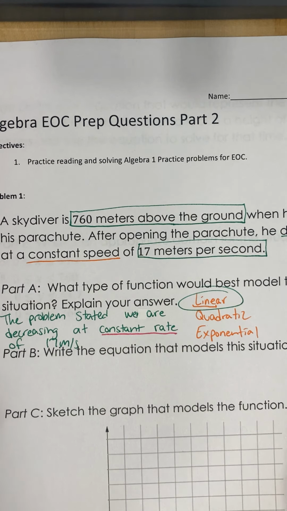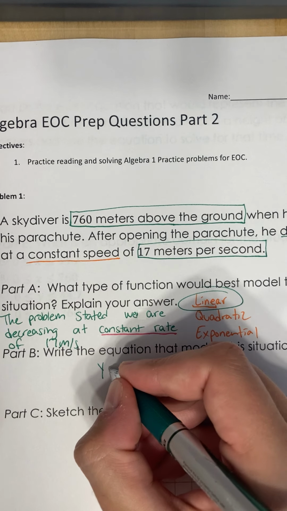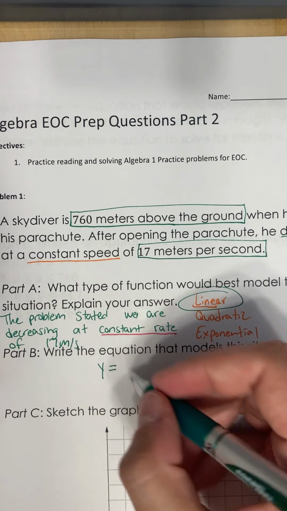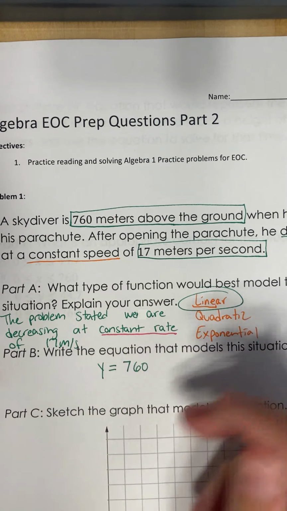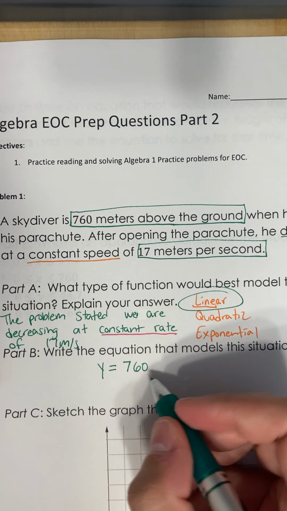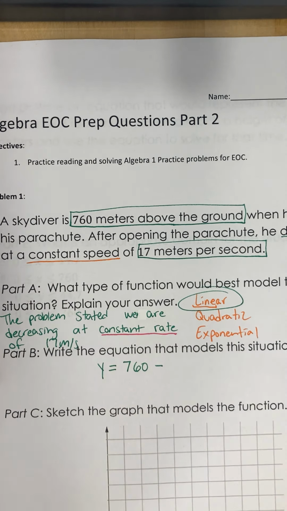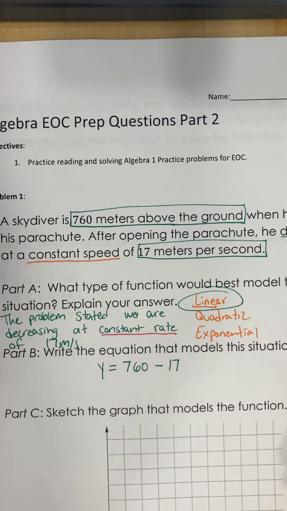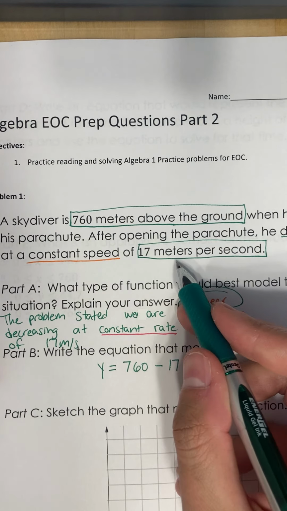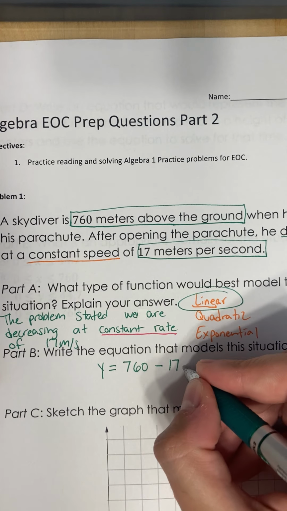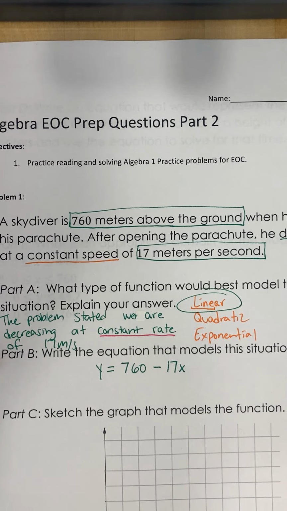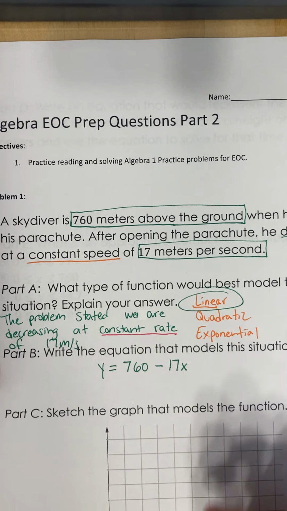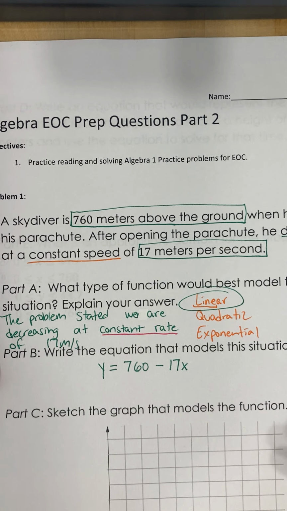So if you wanted to write an equation for this, you could say y equals, what's our y-intercept? Where do we start at? Well, we're starting at 760. That's at the very top, 760, and we're decreasing, so we're going to put minus. We're decreasing at a rate of 17 meters per second. And then this is where you're going to put your variable. It's meters per second, so I'm going to use x. So this is your function. This is what you can use to figure out any point in the graph where this skydiver is at.